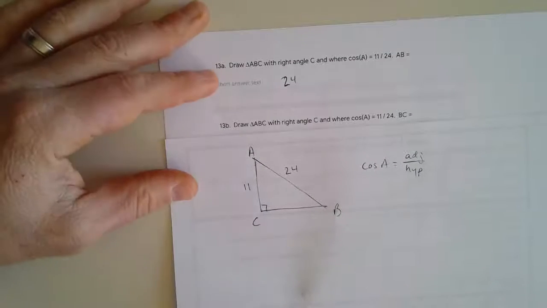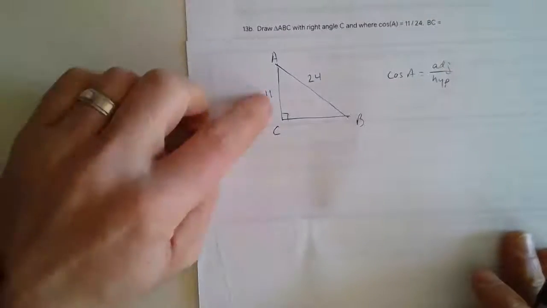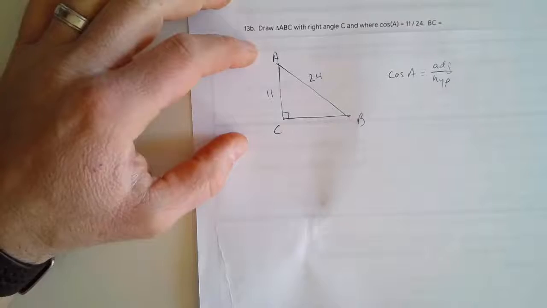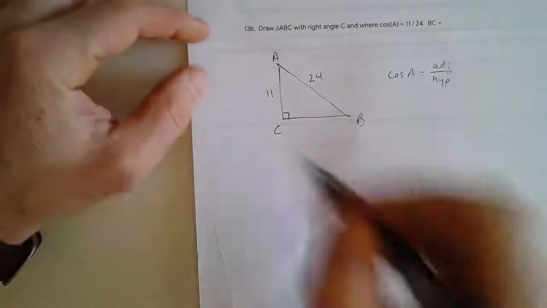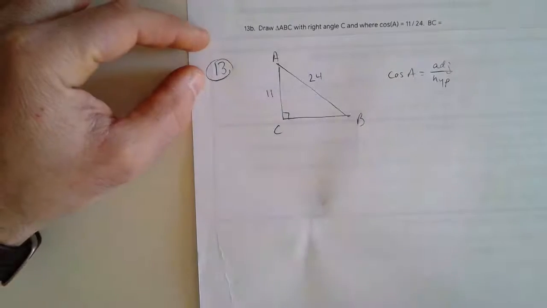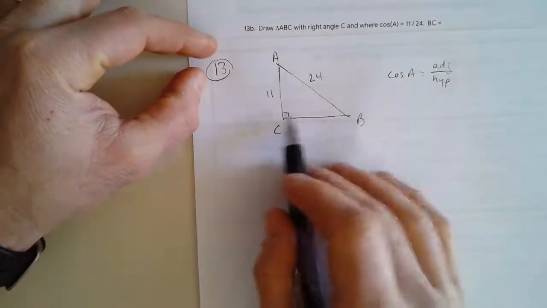So draw a triangle ABC with right angle C. Same diagram, and the cosine is 11 over 24, it's the same thing. Now we need to find the length of BC. So I'm looking at this, again the same diagram here, and I'm going to try to find this length. That's going to be the Pythagorean theorem because it's a right triangle and I have two sides.